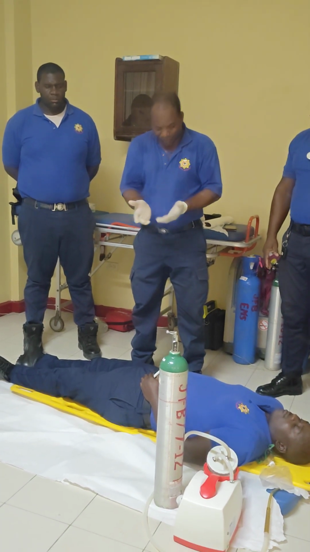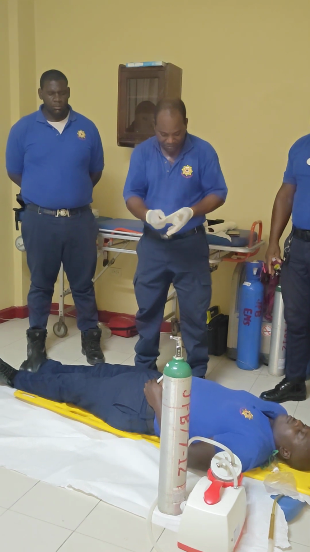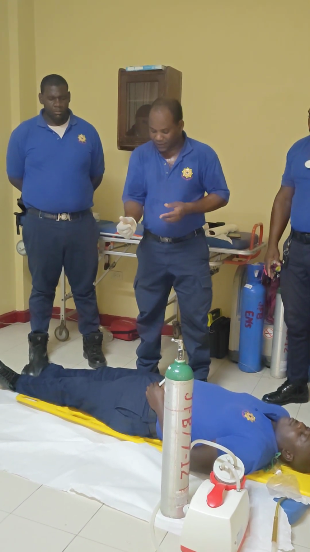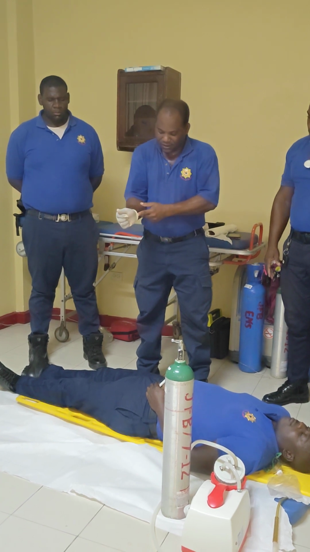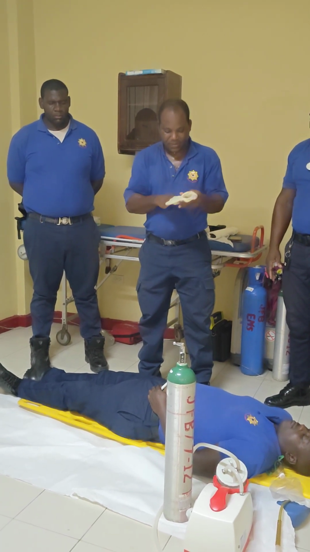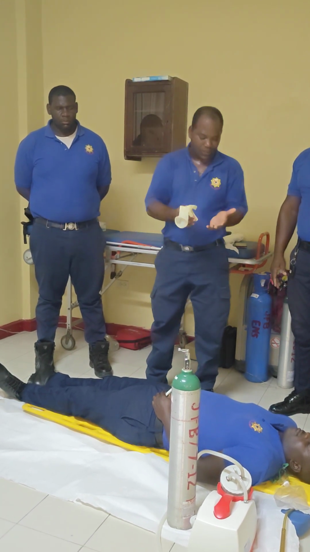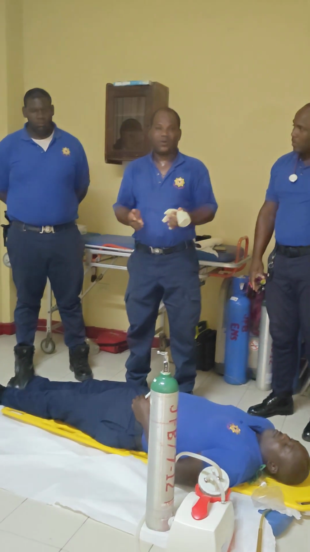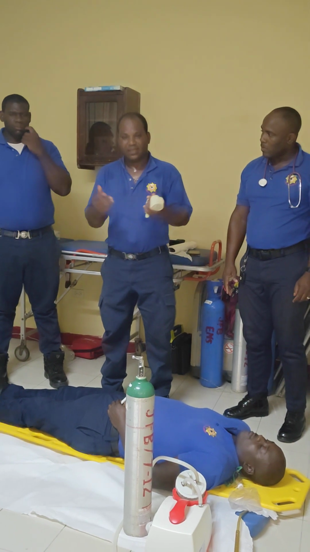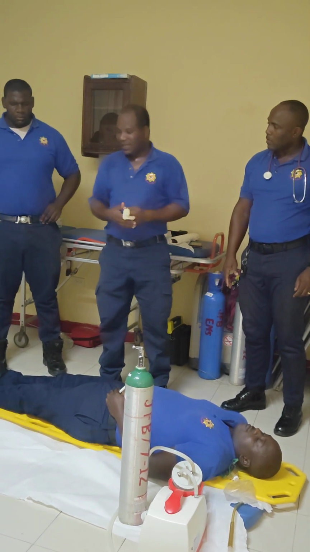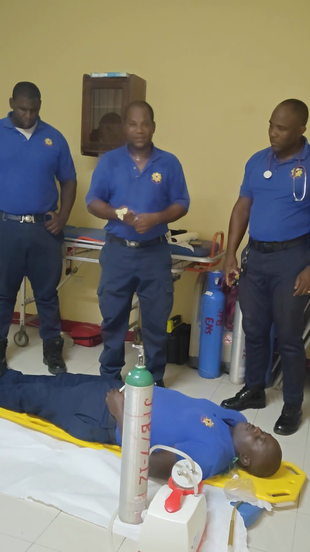We will then remove our gloves, pinching, pull it off, roll it in the fist of the other, insert one finger, and take off the glove of the other hand. Throw it in the bin, wash our hands, prepare our report, and hand a copy to the receiving personnel, and return to station. Thank you.